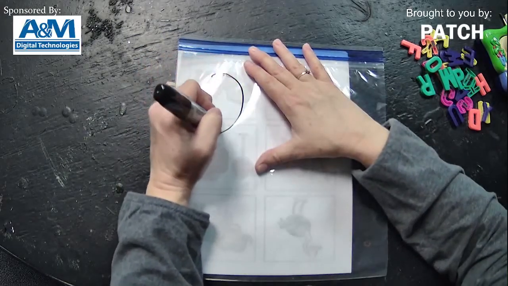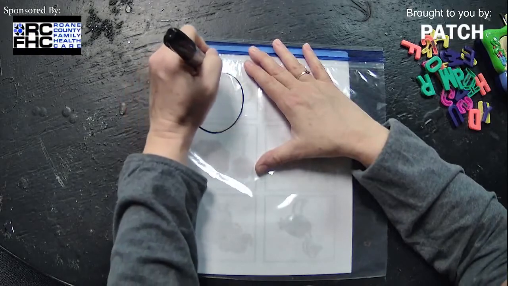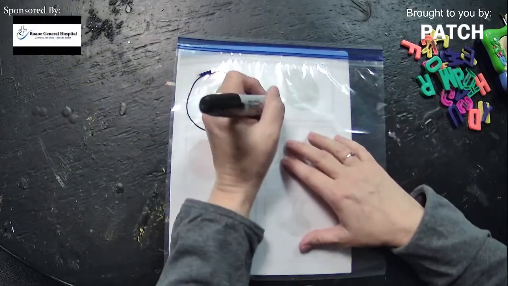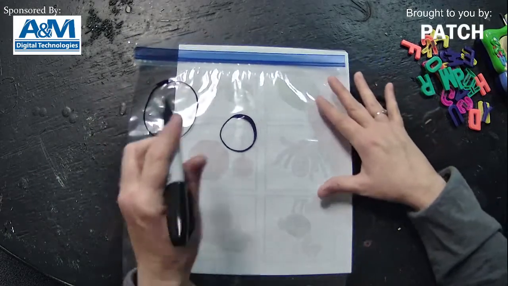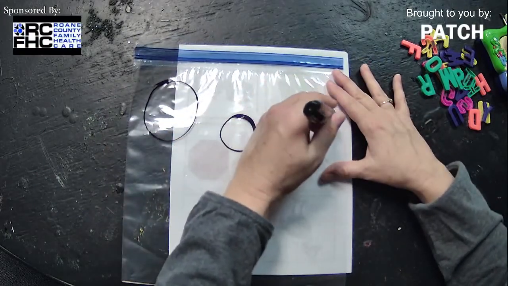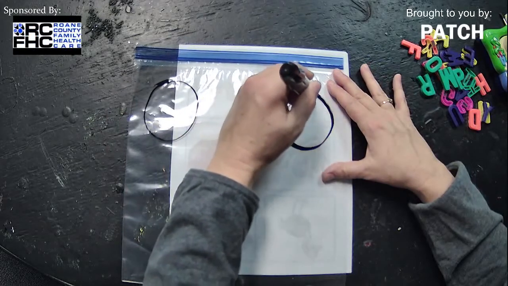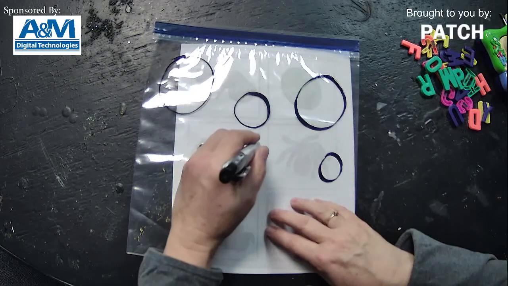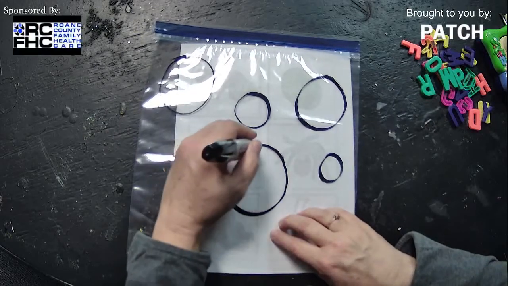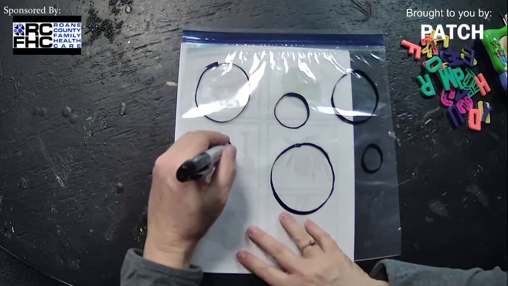All right, there, I'm going to make a large O. There's an O. And then we have a lowercase o right there. If I turn my Sharpie, it makes it probably easier for you to see. An O, and a lowercase o there. Oh, let's make another uppercase O. Make a couple lowercase o's.